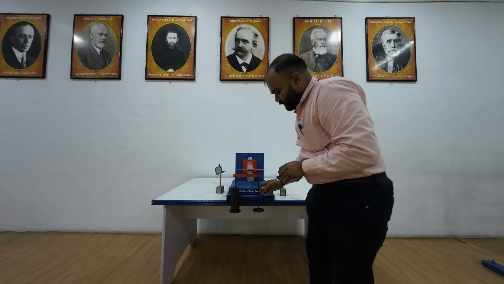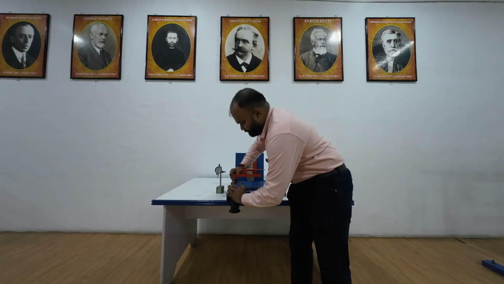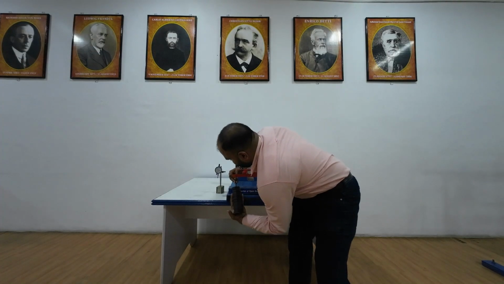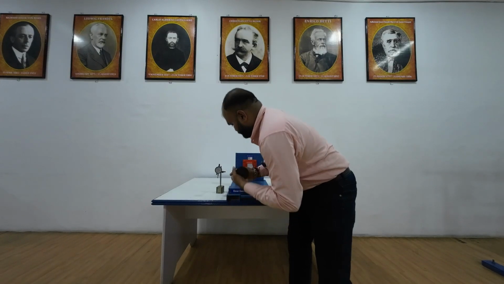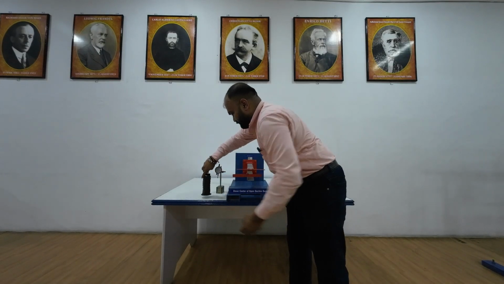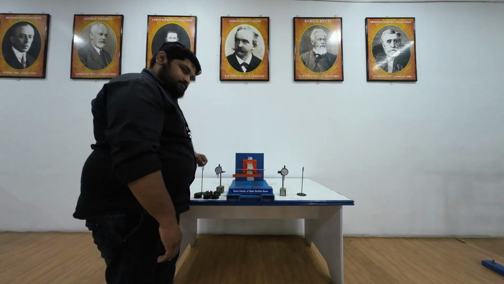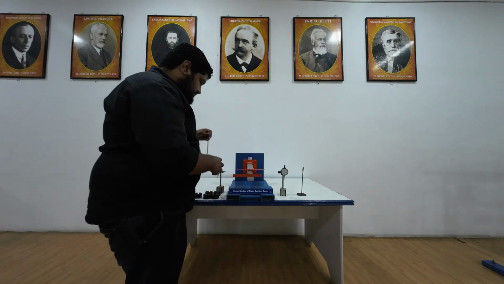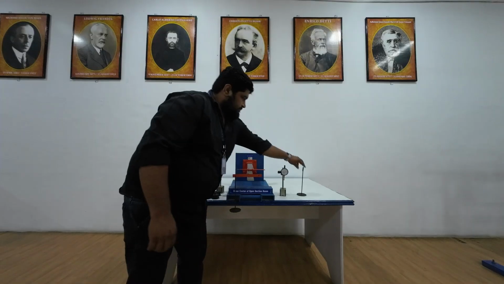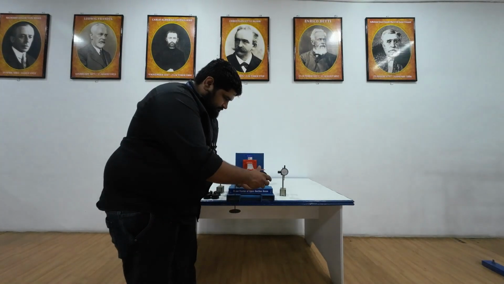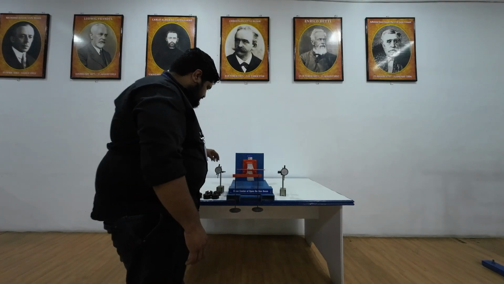So to dismantle this setup, we need to remove these dial gauges, and then need to remove these weight hangers. First we will place the weight hook. We will place the dial gauges.